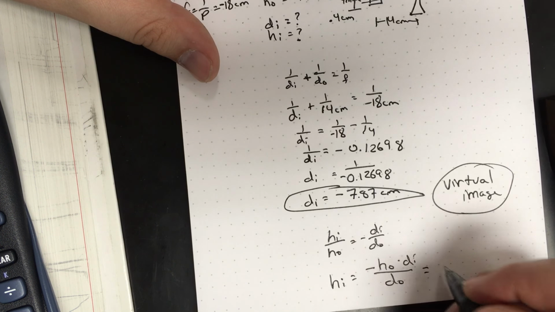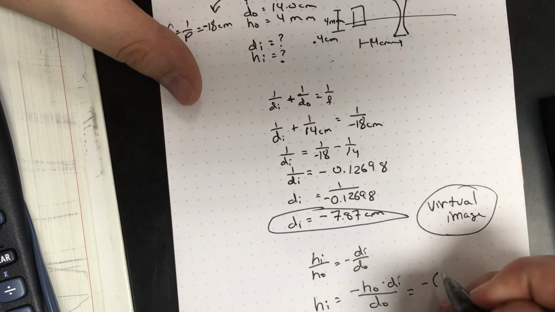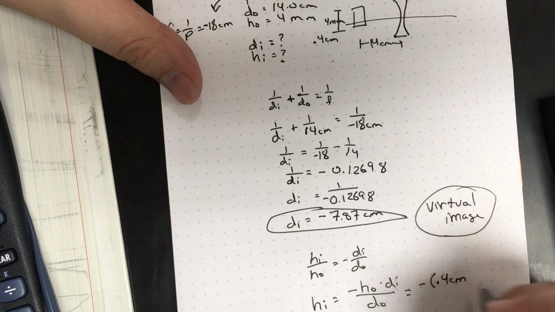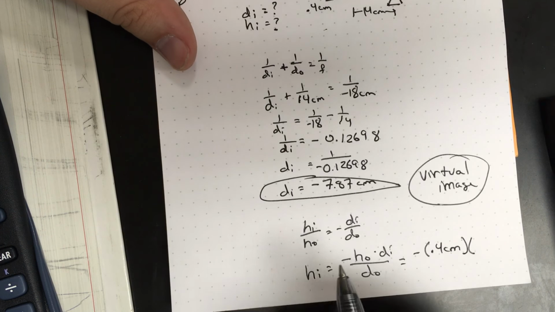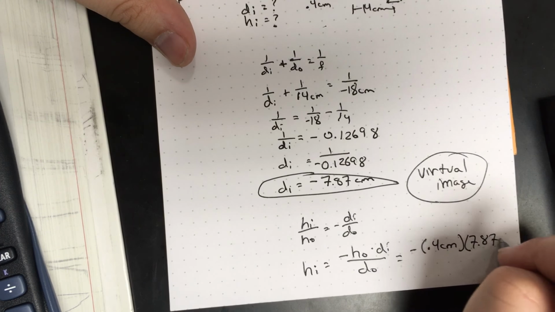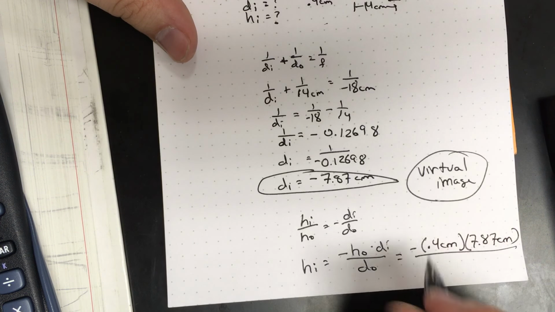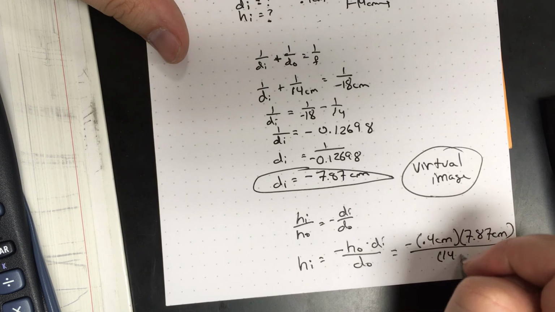So it's negative ho, which was 4 millimeters, which we converted to 0.4 centimeters, times the di we just found to be 7.87 centimeters, divided by do, which was 14 centimeters.